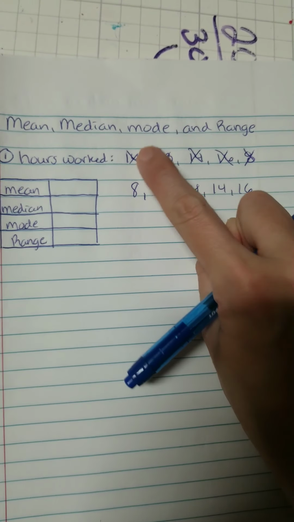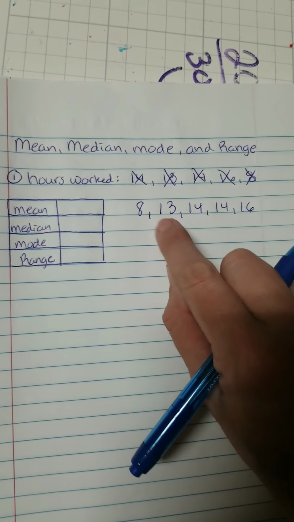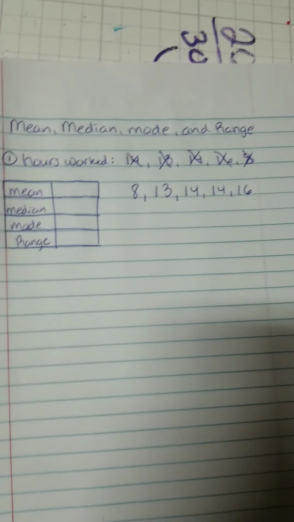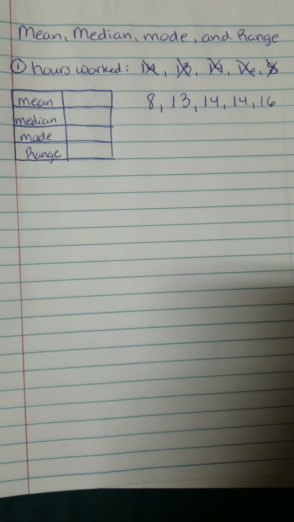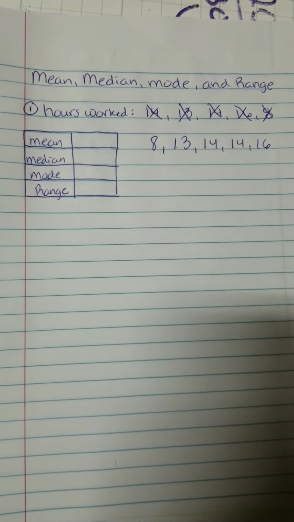1, 2, 3, 4, 5 numbers in this data set. I like to count them to make sure that they're all there because sometimes we miscount them or we forget them and we thought that we put them there and we really didn't. So this just double checks us.